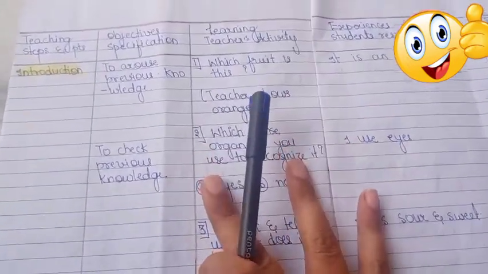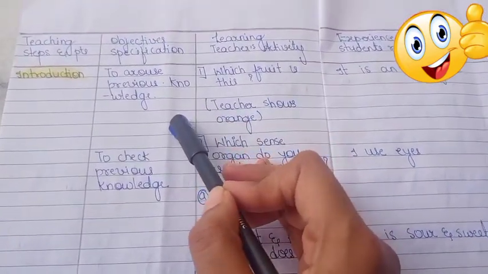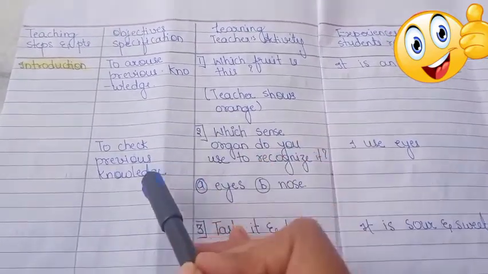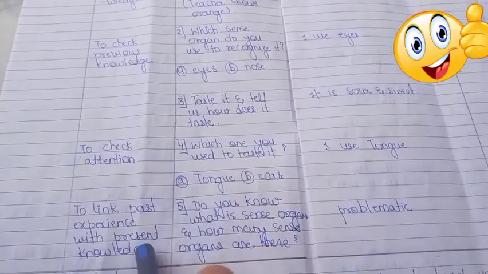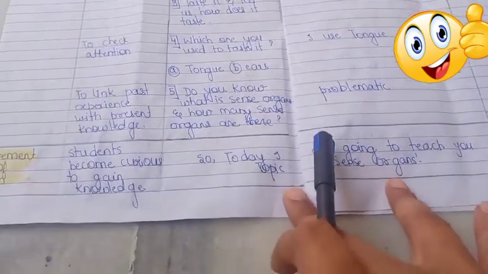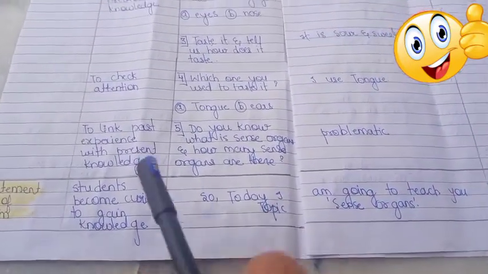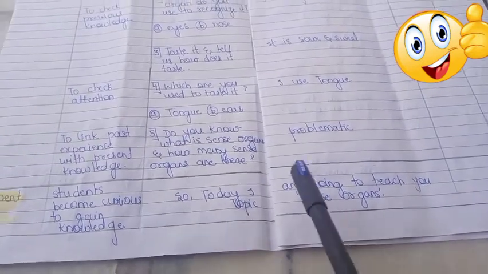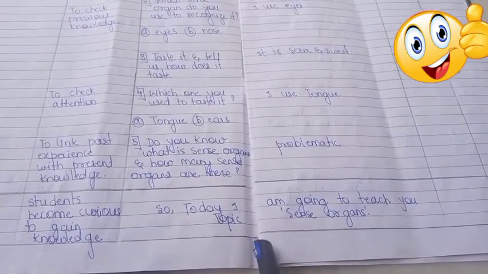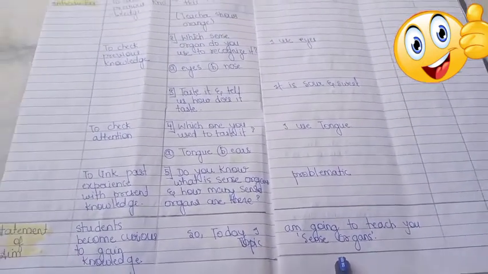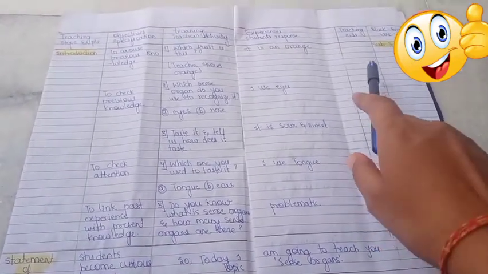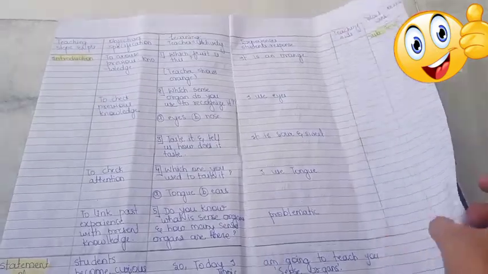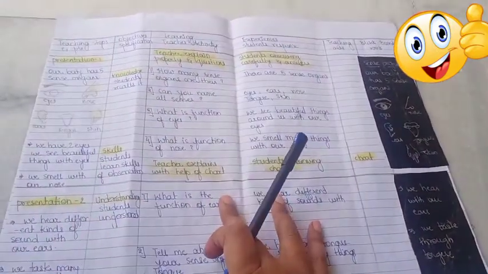Here you can see two rows: previous knowledge, and objective and specification. Okay, to check previous knowledge, to check attention and to link past experience with the present knowledge. Now here you can see the statement of aim. After that we have to announce our topic. We have to say, students, I am going to teach you the topic sense organs. Okay, and we have to write it on the Blackboard also. And this is the overall look of our lesson plan, you can see.